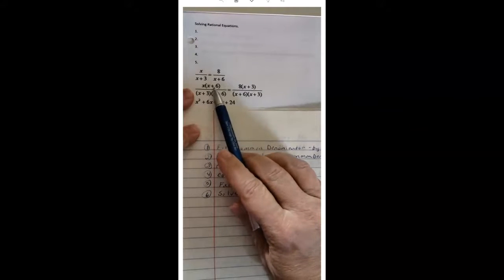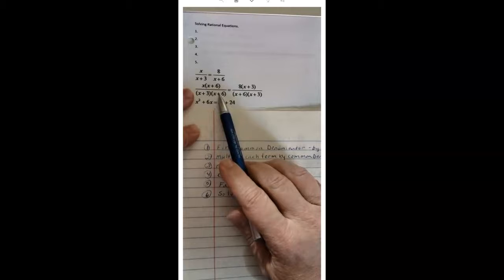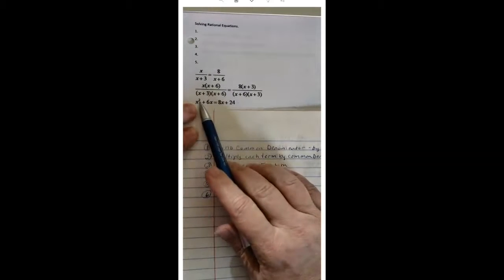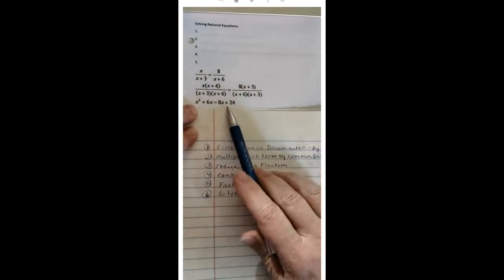Step number 3. Now we need to reduce each fraction. So when we reduce each fraction, notice that the x plus 6 could be gotten rid of with the x plus 6. But I worked really hard to get those there, so I don't want to get rid of them. So then I need to go ahead and simplify, combine like terms on the top. X times x plus 6 and 8 times x plus 3 turns into x squared plus 6x equals 8x plus 24.